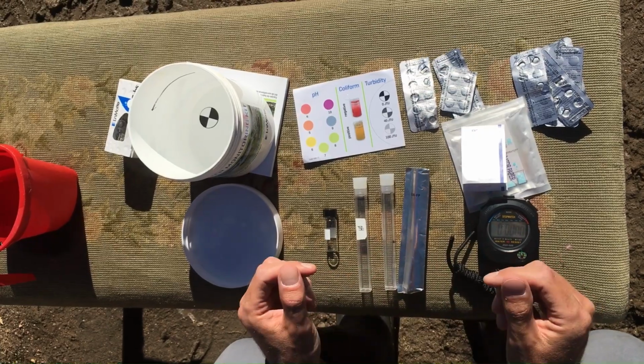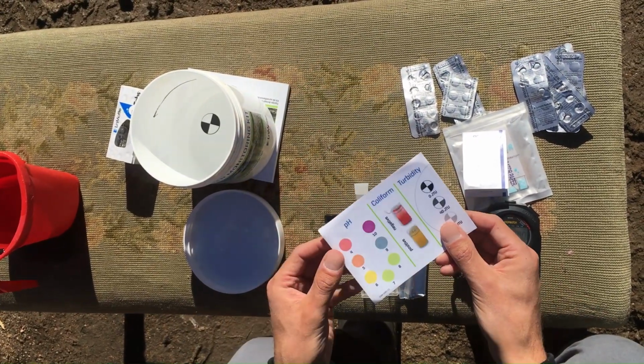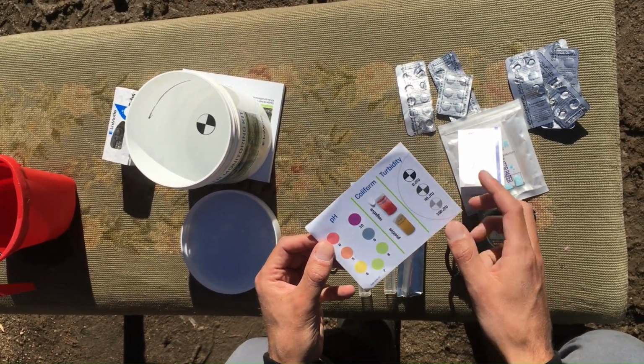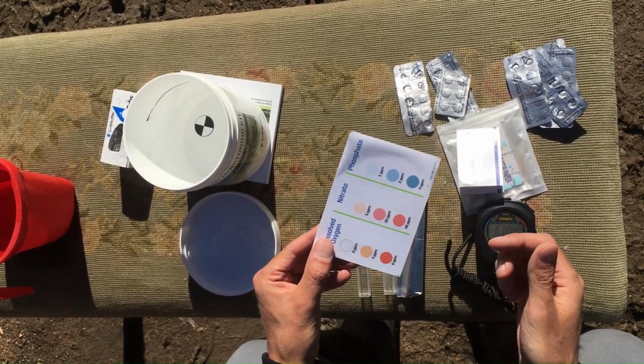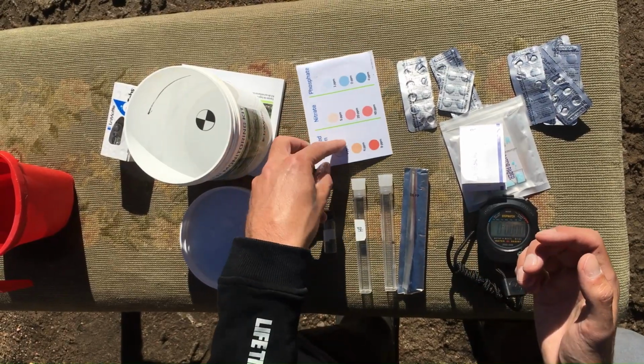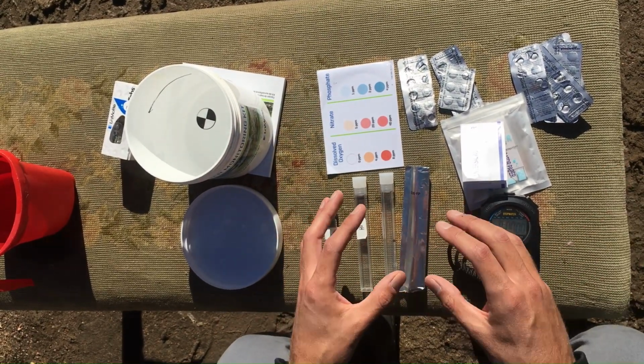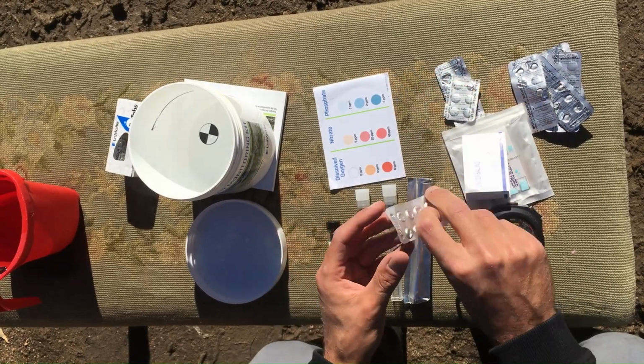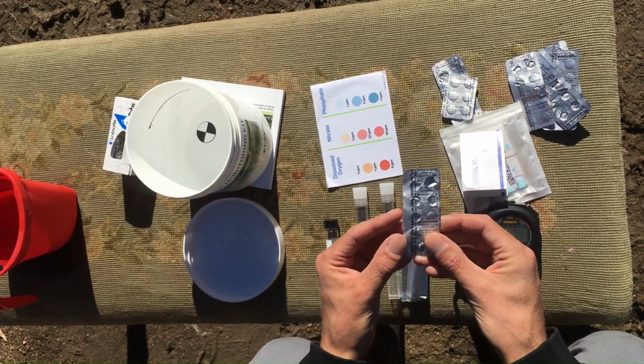We have a guide that shows different colors and different measurements that we're going to be comparing our results to actually come up with some quantitative numbers. And then we have different things that go in these vials. We have these tablets that you just push through here, and they're all labeled.